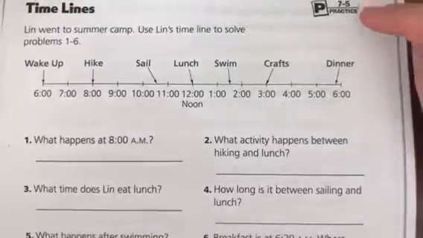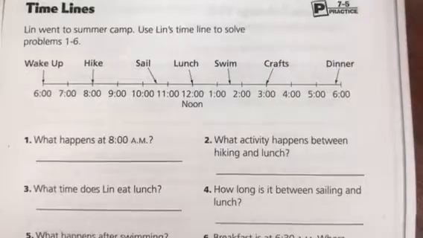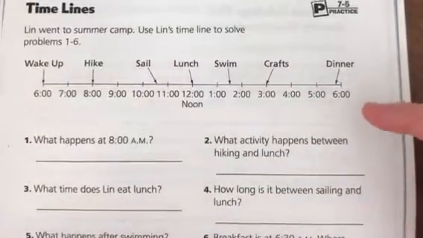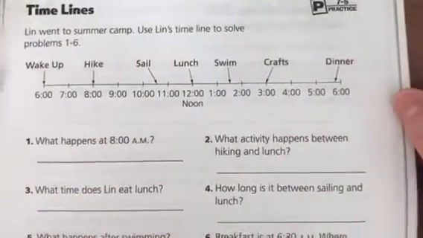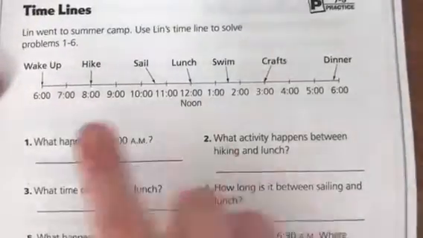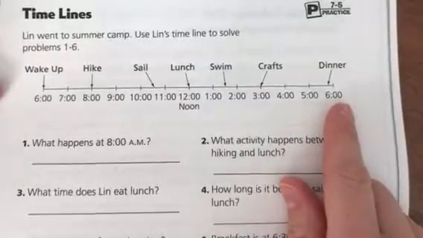Hi guys, today we are on chapter 7, lesson 5, and we're going to be talking about timelines. There are all different sorts of timelines and different ways that you can show time elapsing on a timeline. This timeline is showing a schedule. So this starts at 6 a.m. and it goes all the way to 6 p.m.